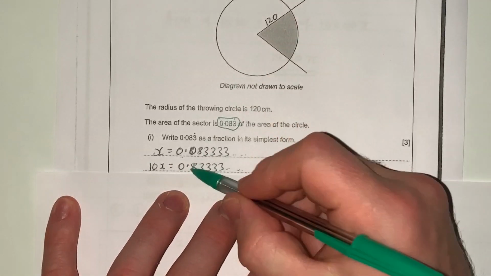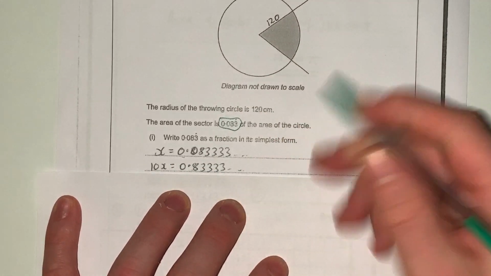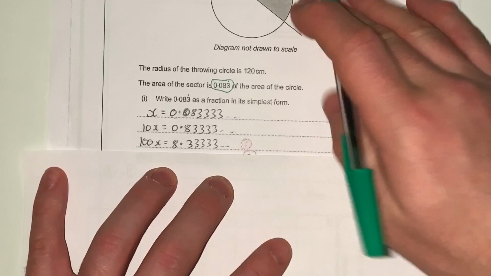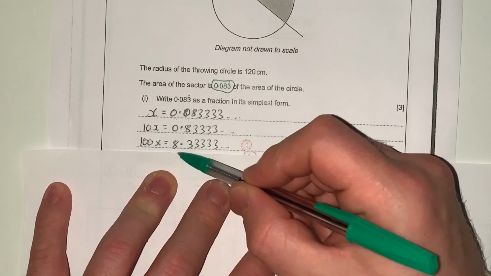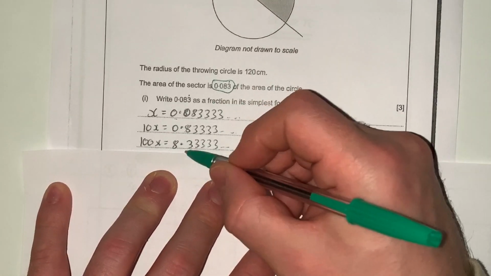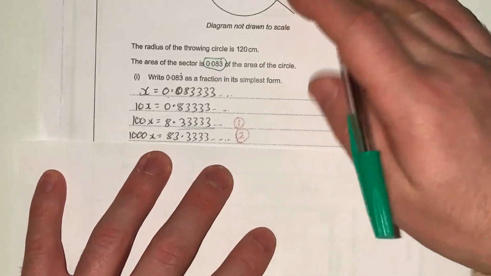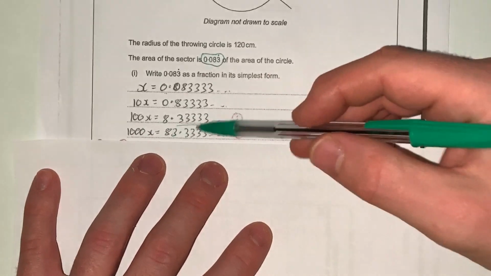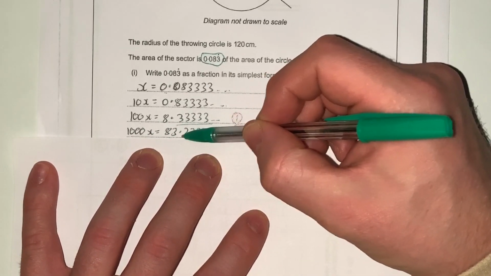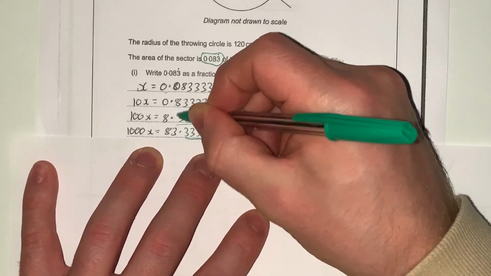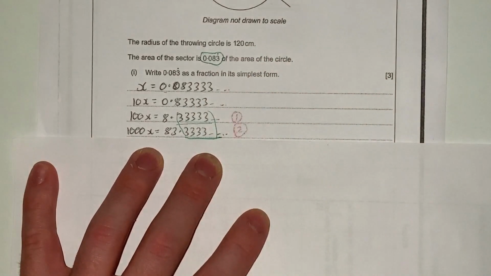So if I times it by 10, I've got 0.83333. So that's not going to be enough. So I times it by 10 again. So 100x is going to be equal to 8.3333. So now that all the threes are after, we've got something to work with. If I times it by 10 again, so 1000x is going to be equal to 83.333. What you notice now is I've made the numbers after the decimal point the same.